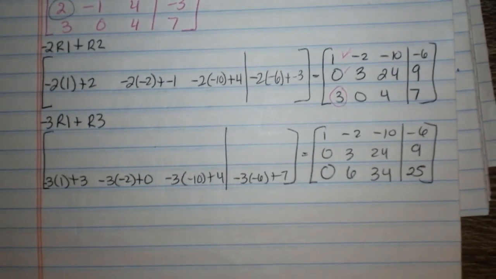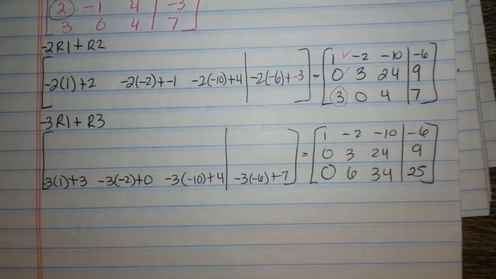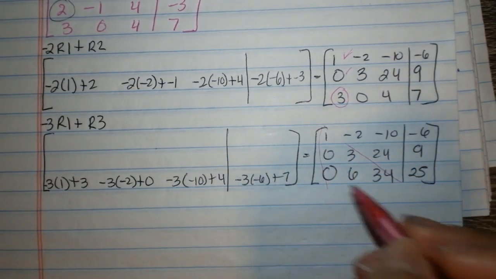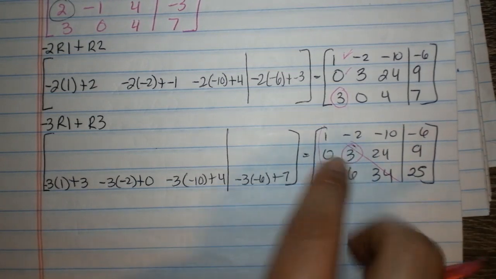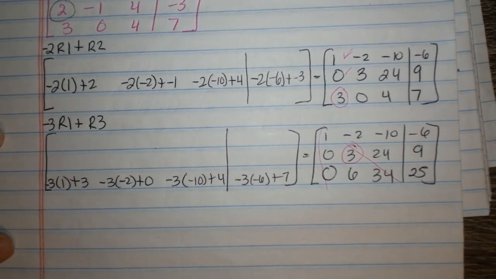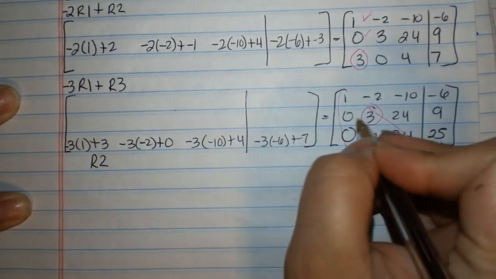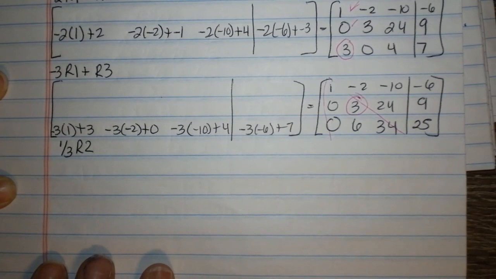So this is what we have right now. 1, 0, 0, 0. Remember, this is the part where you concentrate. The next thing is I have to make this guy into a 1. To make a 1, we multiply times the reciprocal. So my row 2 times the reciprocal of 3, which is 1/3.